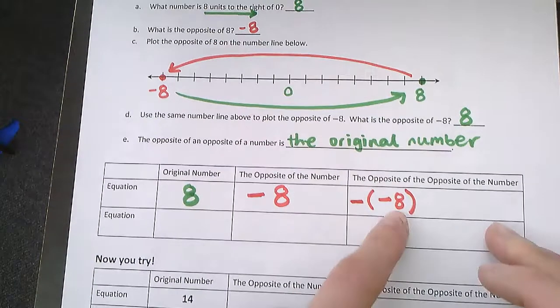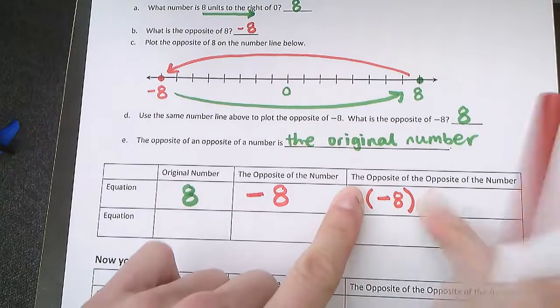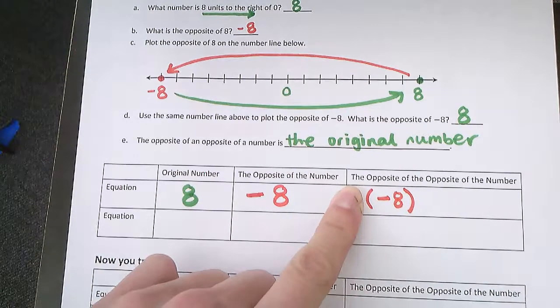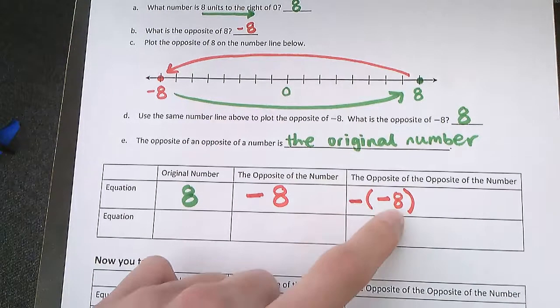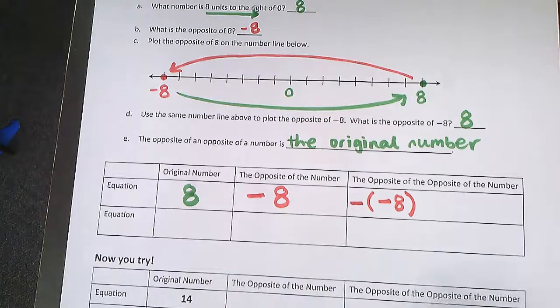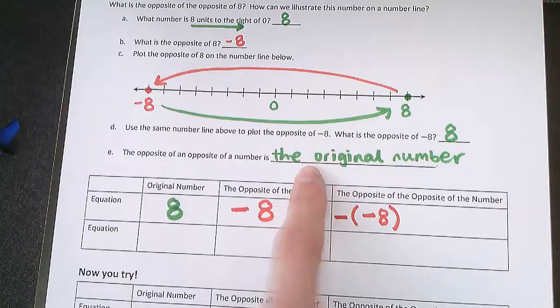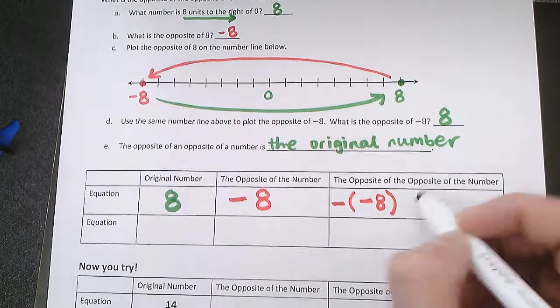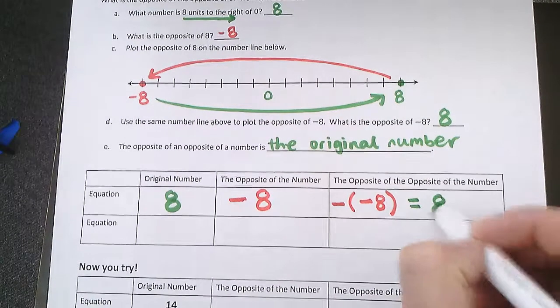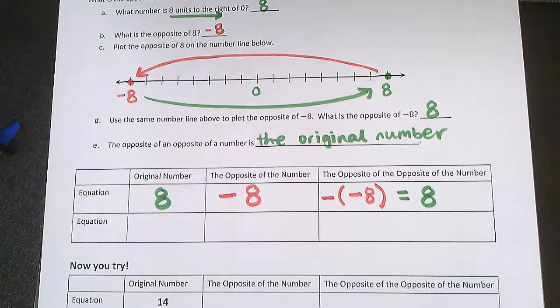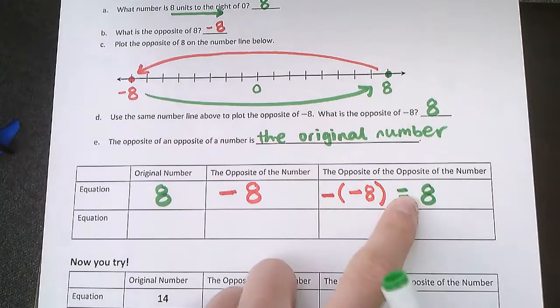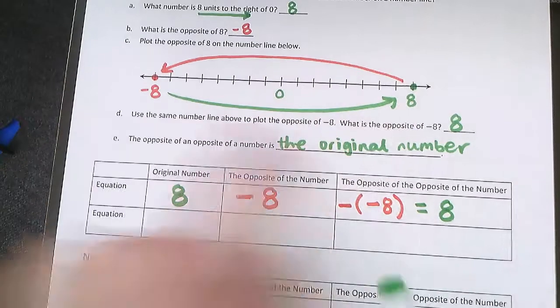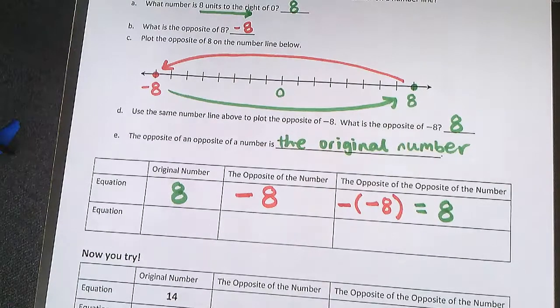Right? When we have 2 negatives in a row, we need to put our original number in parentheses like this. And then we take the negative of this. And since we know here, the opposite goes back to the original number, -(-8) is the same thing as +8. So 2 negatives make a positive. It brings it back to our original 8 up here.